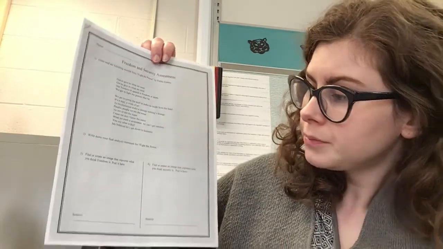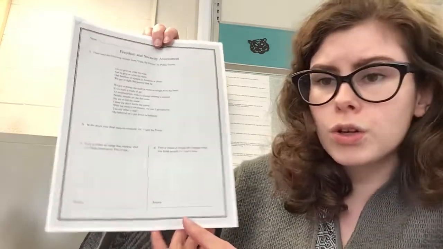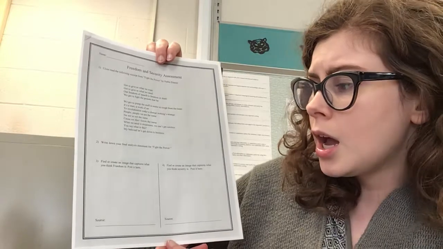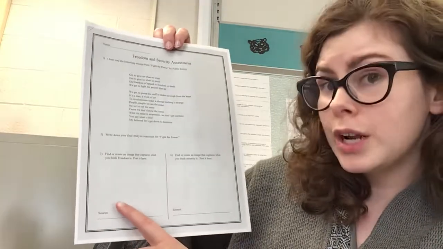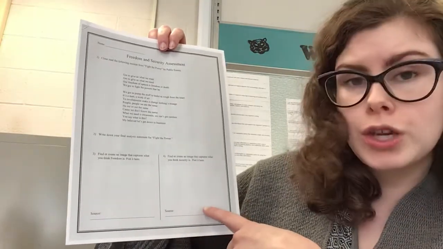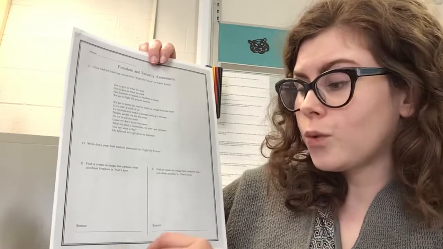Then down here, I want you to create or to find two different images, one that captures what you think freedom is and one that captures what you think security is. If you find one of these images online and you're just copying down the image that you already found, give me the source. That would be clicking on the picture and finding the URL for that specific image. So go ahead and give me the source if you use it. If you're creating one all of your own, you don't have to cite it, obviously.